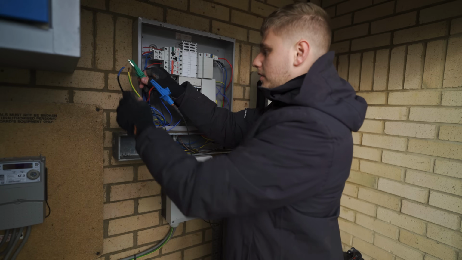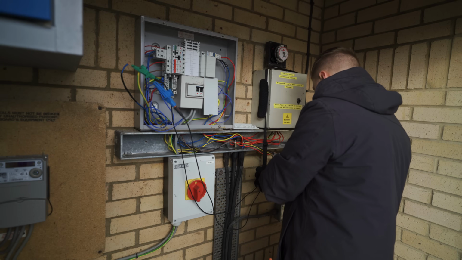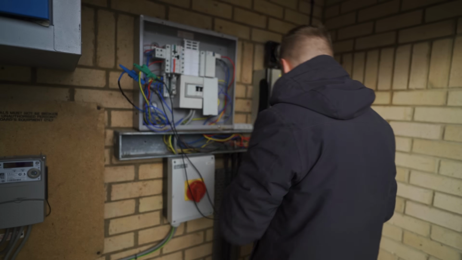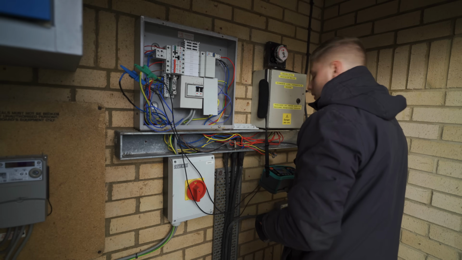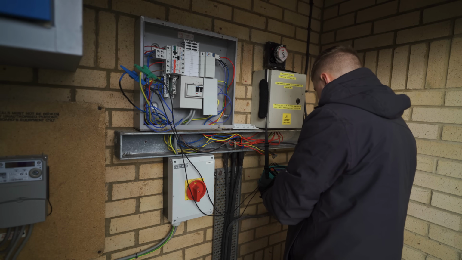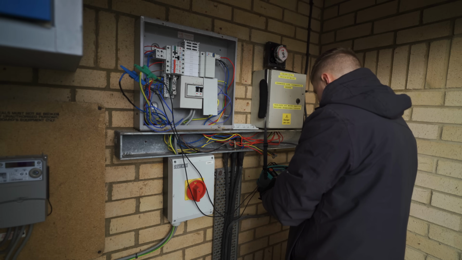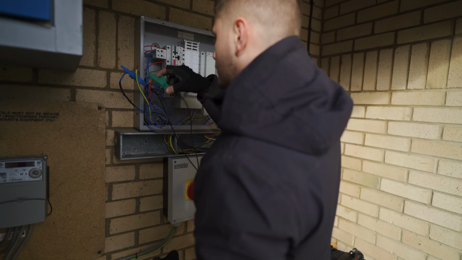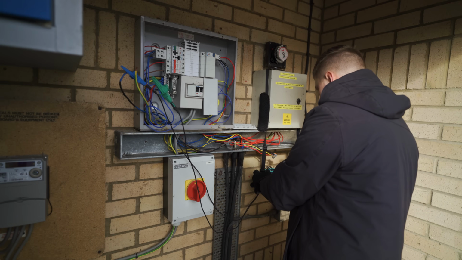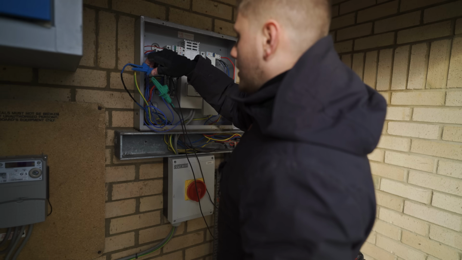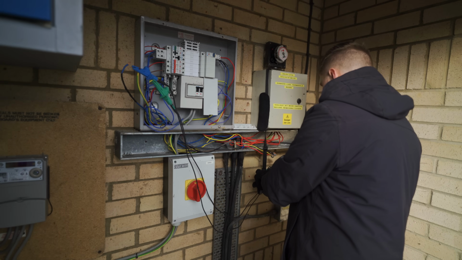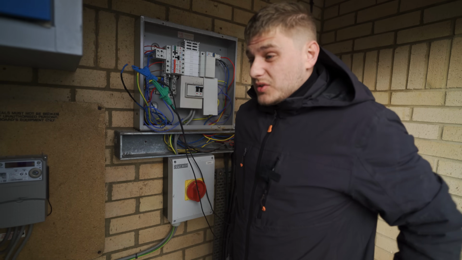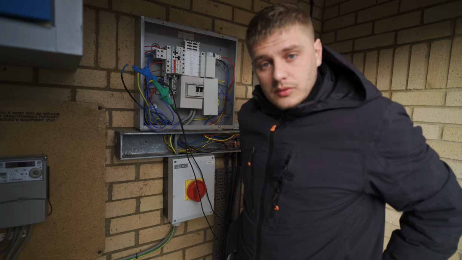No continuity between them two. Let's go between live and earth. No continuity. We'll go between neutral and earth. No. So that's a good start, but it doesn't tell us too much. We've got a dead short between neutral and earth. Let's go between neutral and live. We'd expect the same because we've got loads connected. And if we go between live and earth, we again got 0.01. So we've got pretty much dead shorts between all conductors of the circuit.